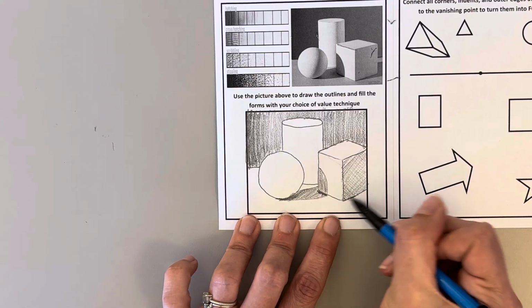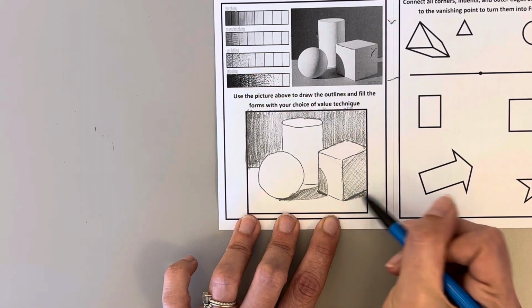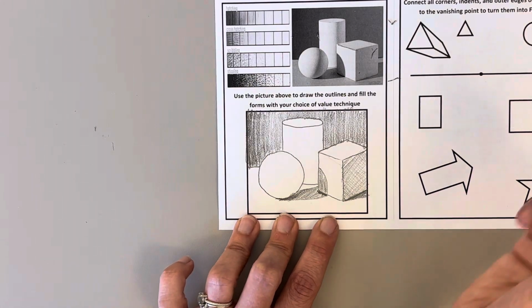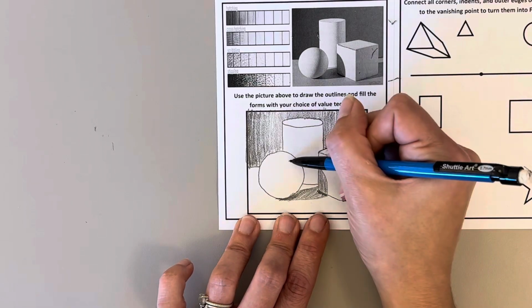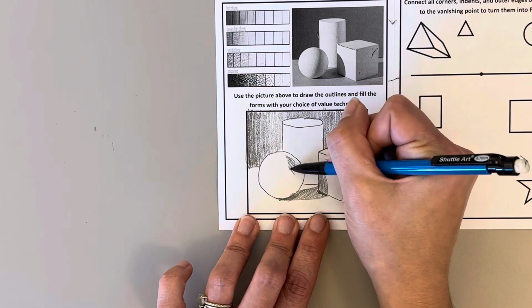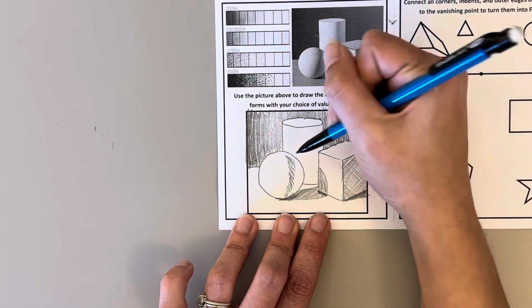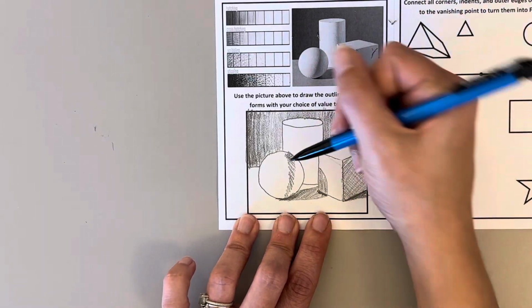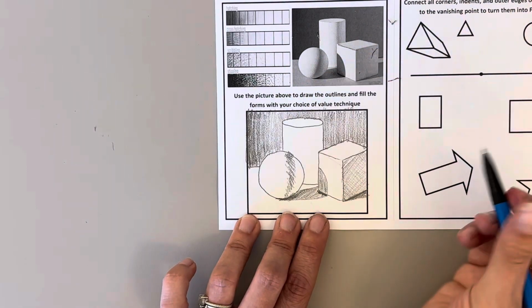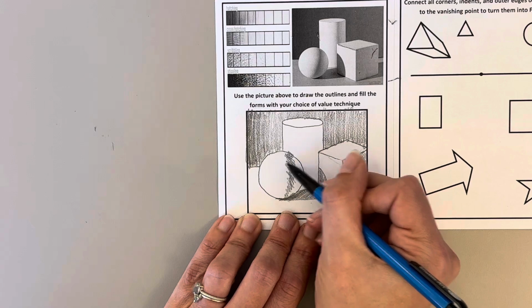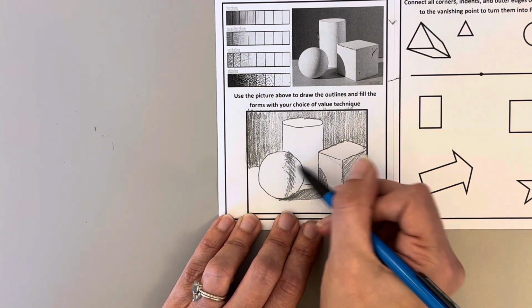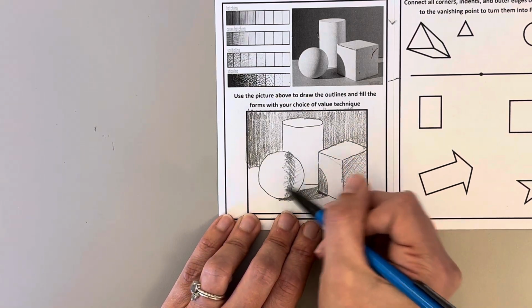We also need the shadow underneath the sphere. And I'm going to come in and add just some hatch mark lines for the sphere itself, kind of going along that line where the shadow is darkest. And then I'm going to go the opposite way just to help it get lighter.